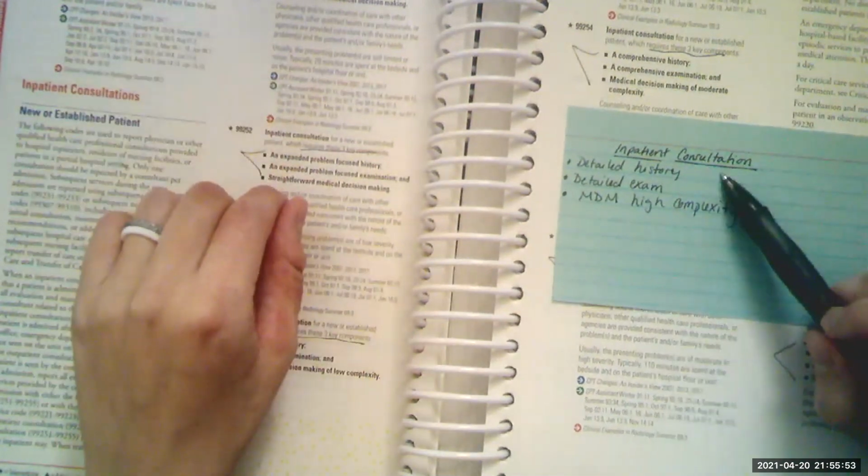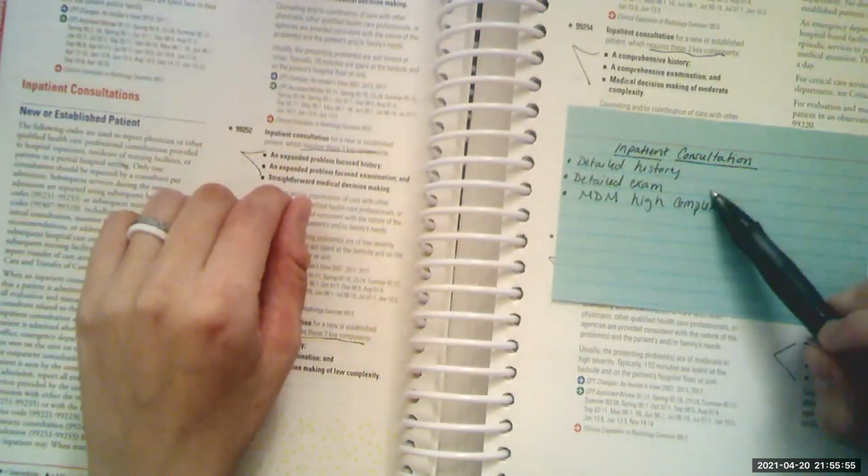And luckily that's the page I'm on, very convenient. And it's going to have detailed history, detailed exam, MDM of high complexity. So we already know all the important parts, right? We know what section we need to be in. We know what the history looks like. We know what the exam looks like. We know what the MDM looks like. Remember, that's medical decision making.